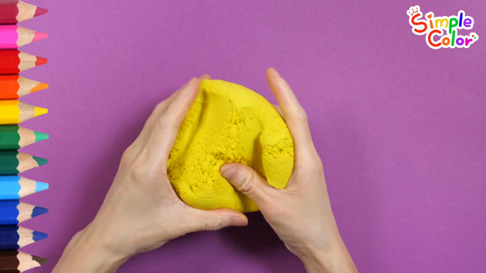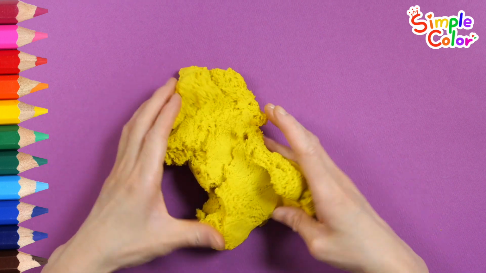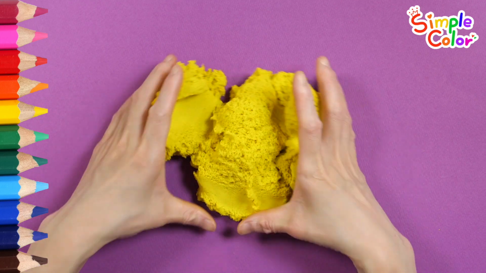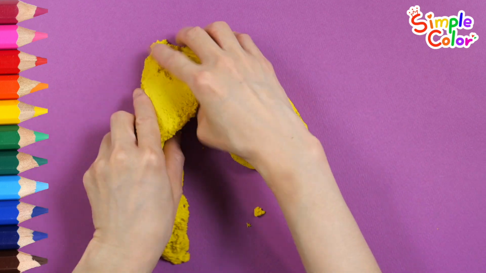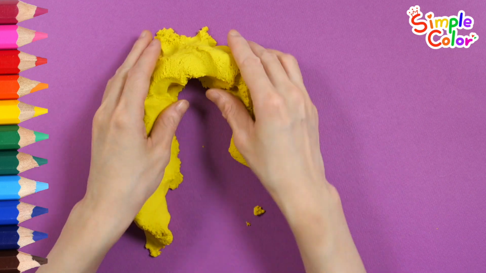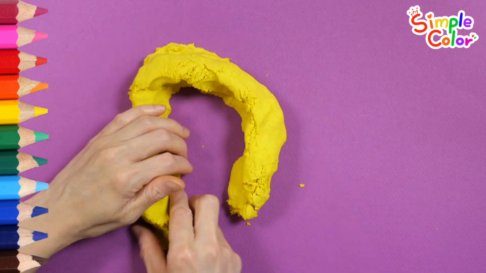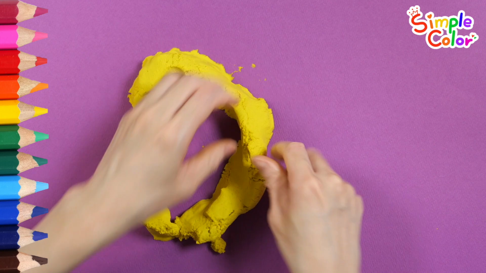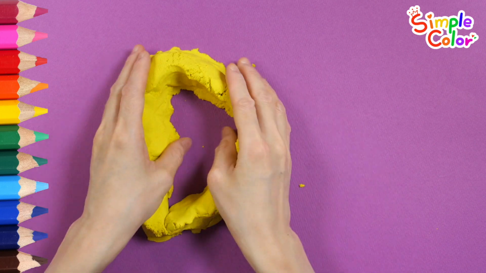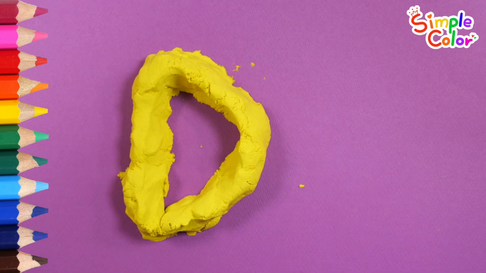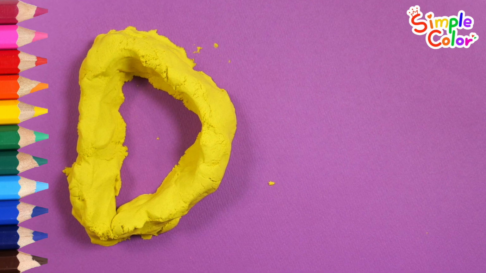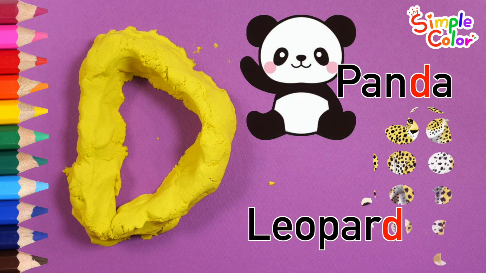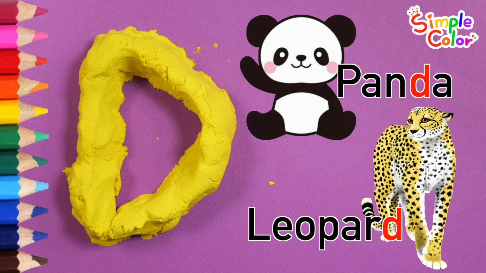Let's try making the letter D. D. Today, we learned the words panda and leopard with the letter D. Great job!